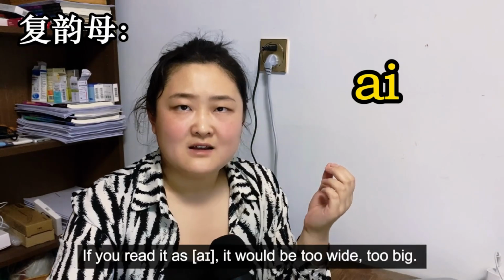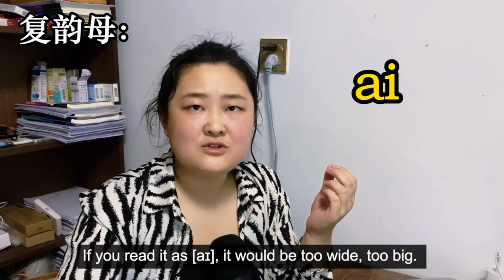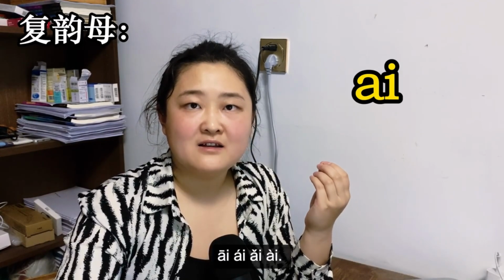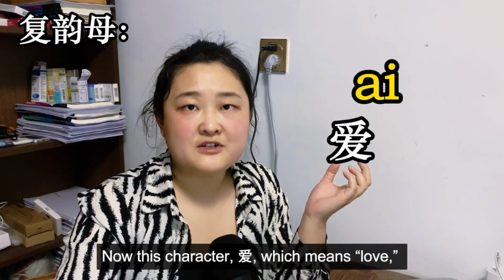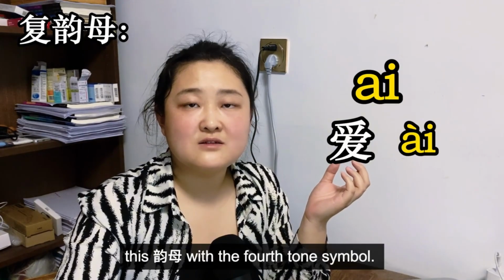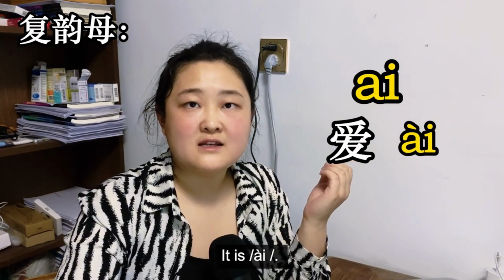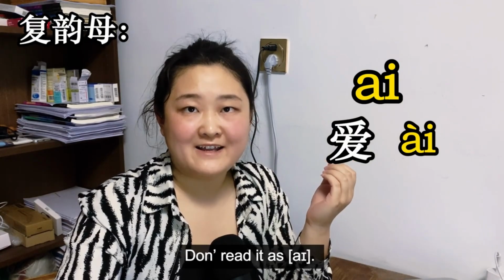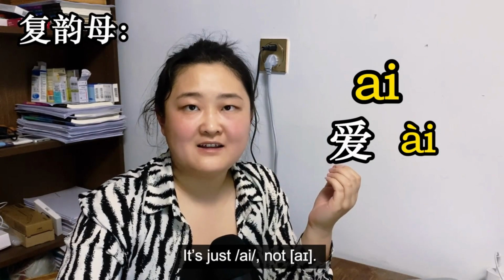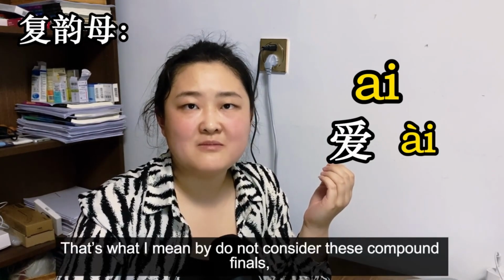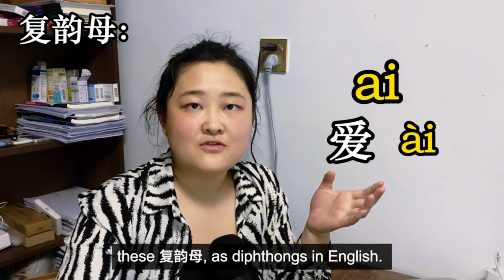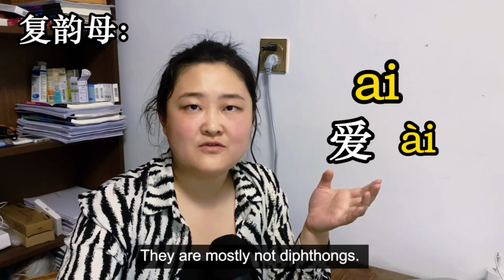If you read it as I, it would be too wide, too big. Now this character, 爱, which means love, its pinyin is written like this. This yunmu with the fourth tone symbol. Don't read it as I. That sounds very English. That's what I mean by do not consider these compound finals, these 复韵母, as diphthongs in English. They are mostly not diphthongs.